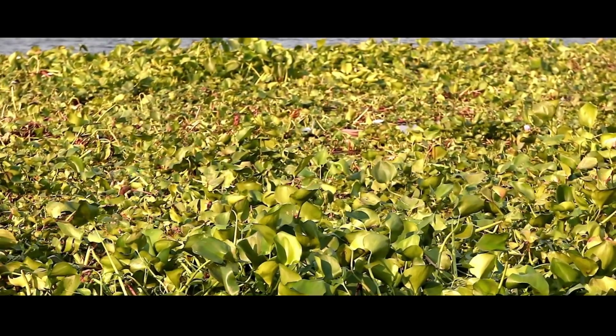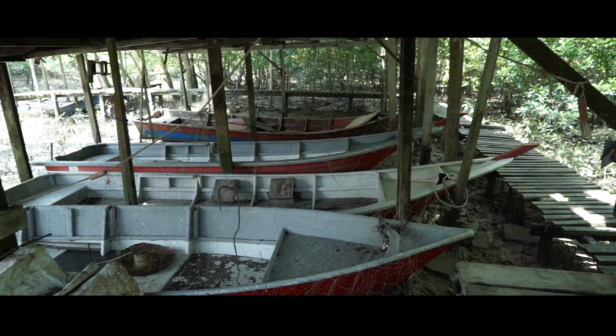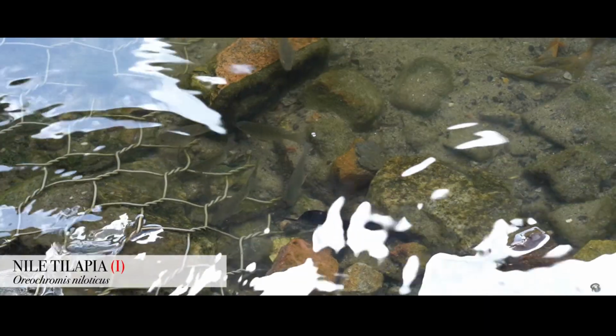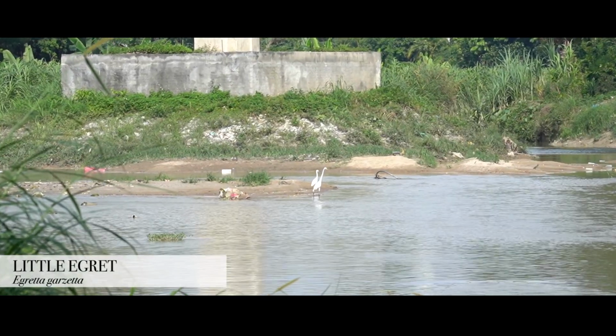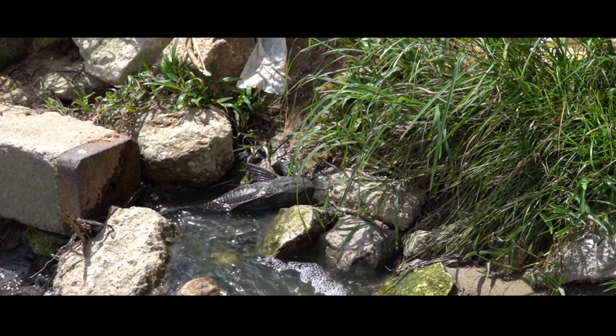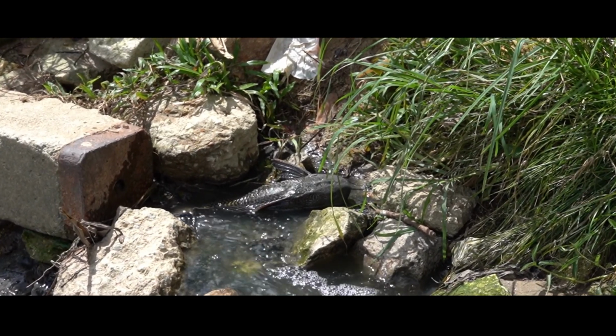If plants are too dense, they impede fishing, boating, and swimming for people or fish, whereas a sparse density is an indicator of poor river health, possibly due to excessive turbidity, herbicides, or salinization.